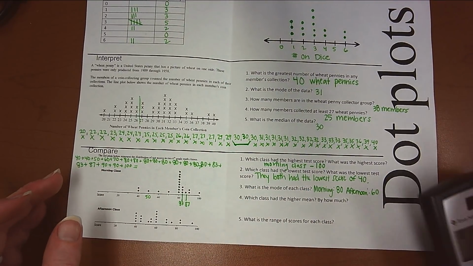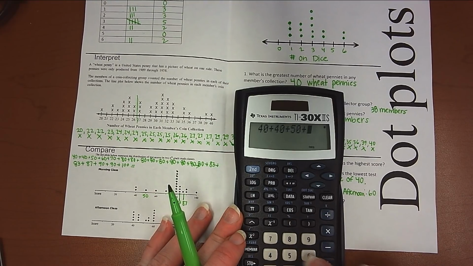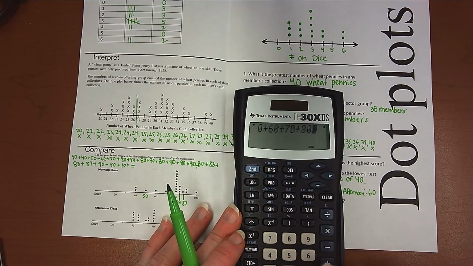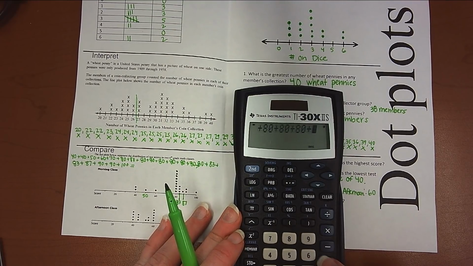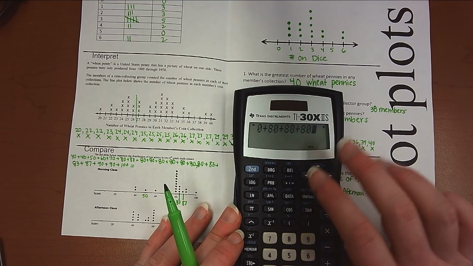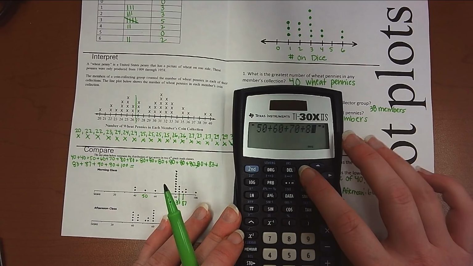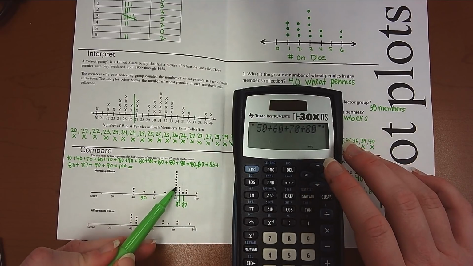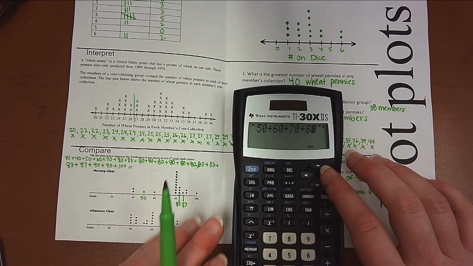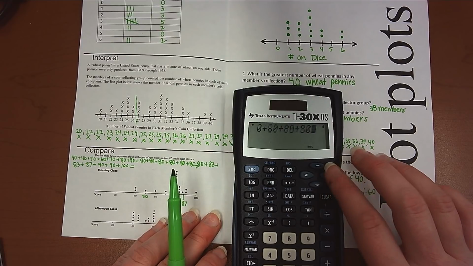I'm going to add them all up first, and so I'm going to pull out my calculator to do this. 40 plus 40 plus 50 plus 60 plus 70 plus 80 plus 80 plus 80 plus 80 plus 80 plus 80 plus 80 plus 80 plus 80. I'm going to double check myself just to make sure that I've got all those 80s in there. There should be 9 of them, if I remember right. 1, 2, 3, 4, 5, 6, 7, 8, 9. Yeah.